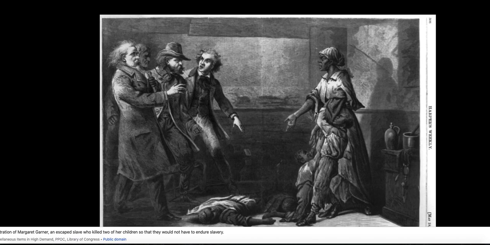Okay, so again, I don't know what this stick is behind her, this branch or whatever, but anyhow, it looks like this is supposed to be her shadow. So this is Margaret Garner, an escaped slave who killed two of her children so that they would not have to endure slavery. So I guess she had two left. And then again, is this some form of sacrifice to God?